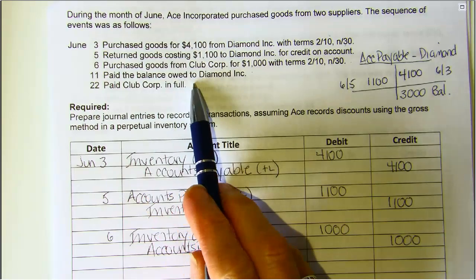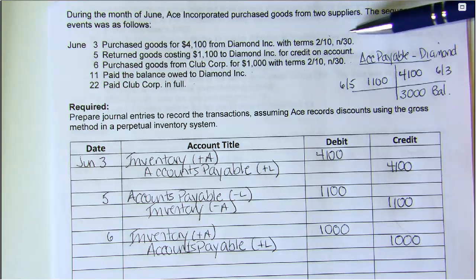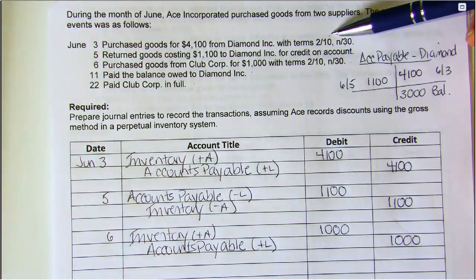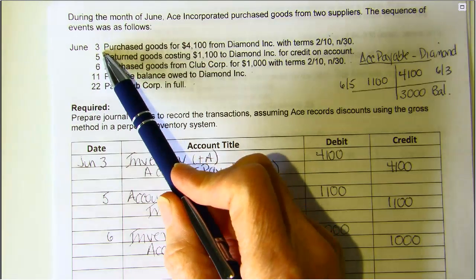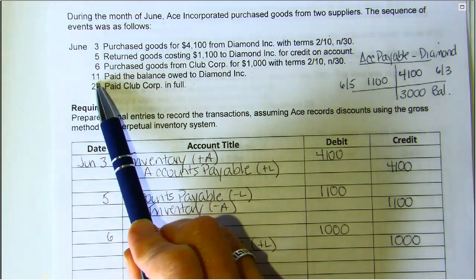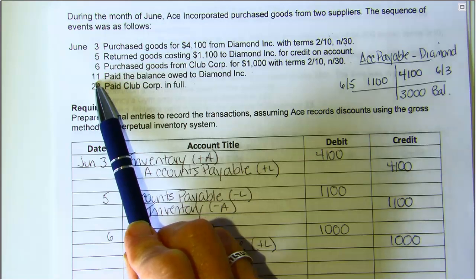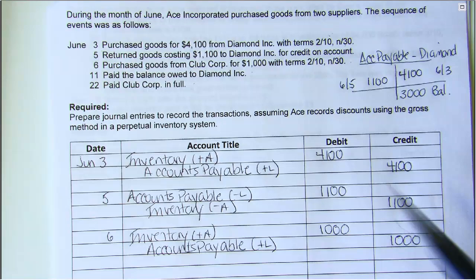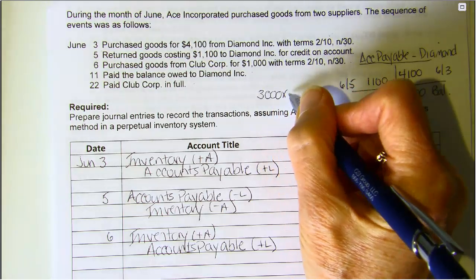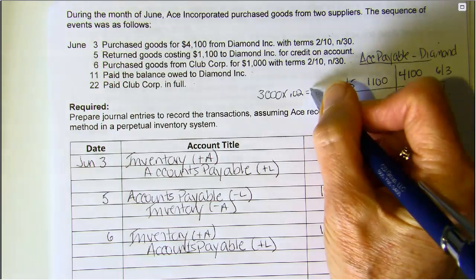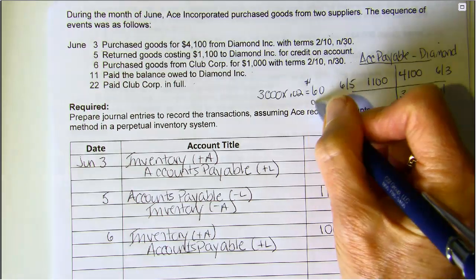Now, if we are paying them within the credit terms, the discount terms here, within 10 days, we can take a 2% discount on the amount of goods that we kept, the 3,000. So let's see. They were purchased on June 3rd, and now we're paying them on June 11th. That's only 8 days later, and we're allowed 10 days in that discount period, so we can take a discount. So to calculate the discount, we would multiply 3,000 times 2%, and we would get $60 as the amount of the discount.